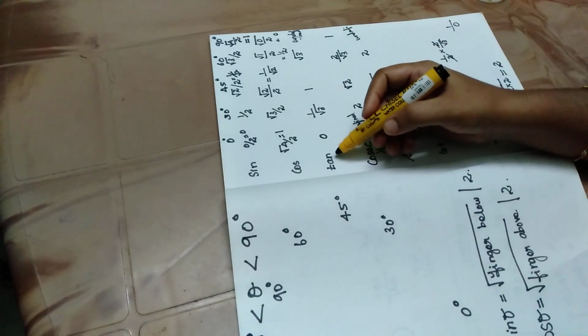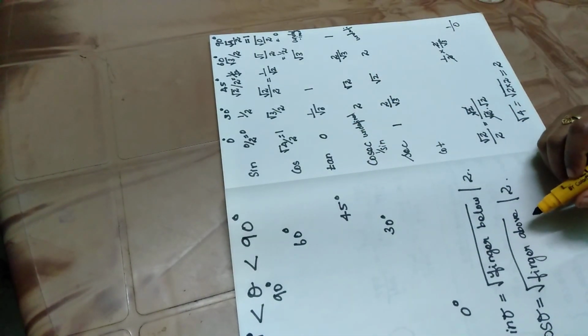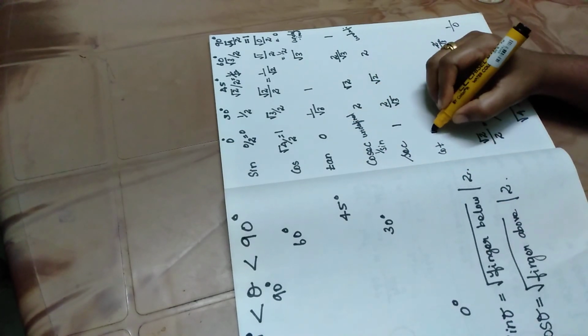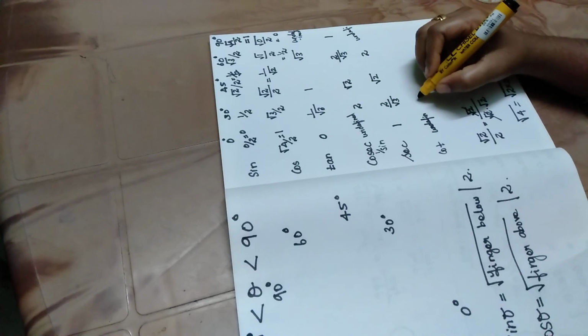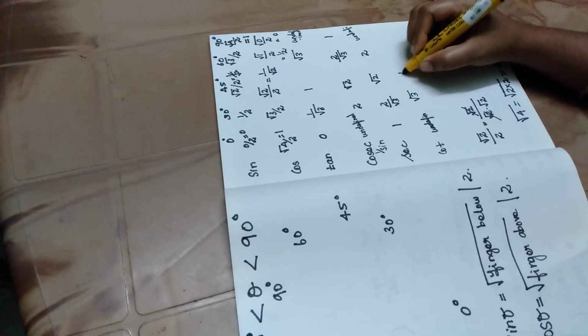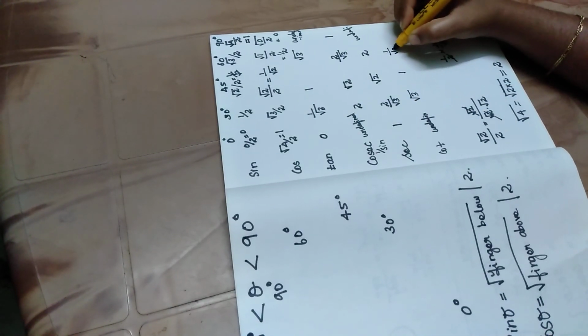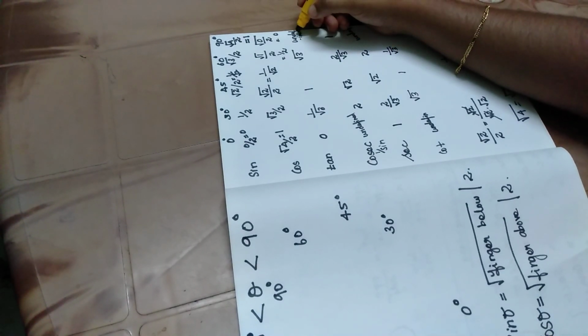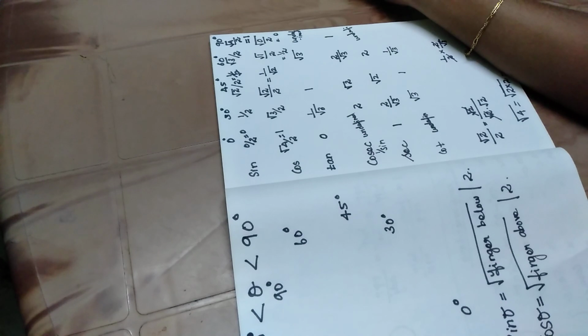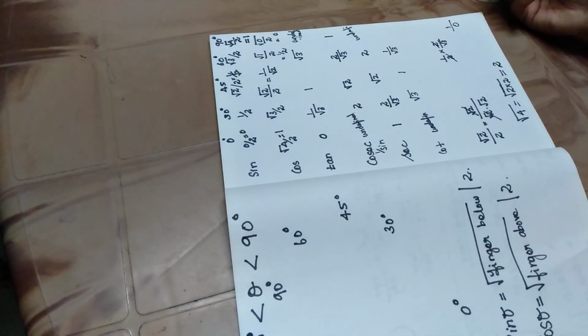Finally cot theta means 1 by tan value. So 1 by 0 is undefined. Now root 3, 1 by root 3. Already it is undefined, so we don't know.